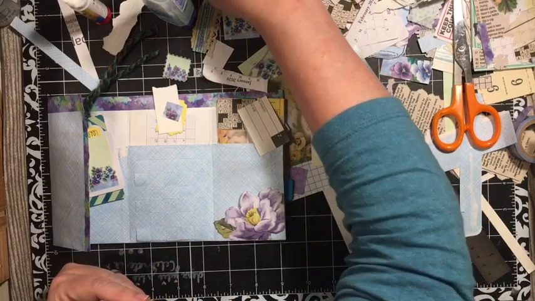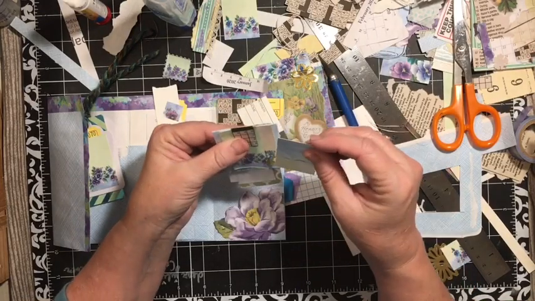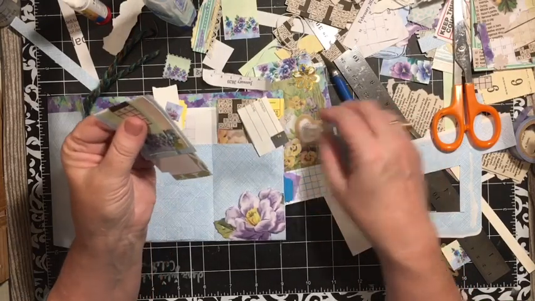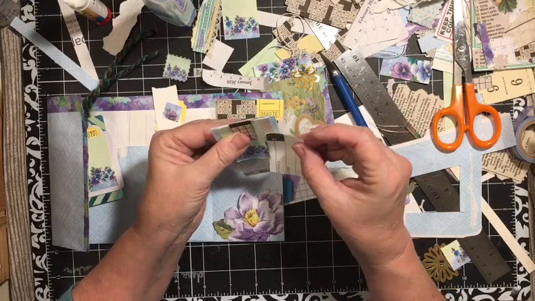What else do we have? Oh, this is from this journal.